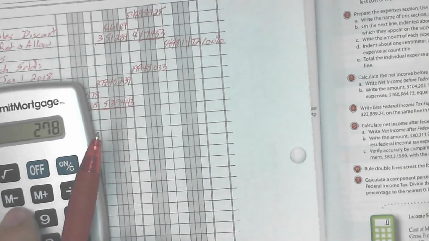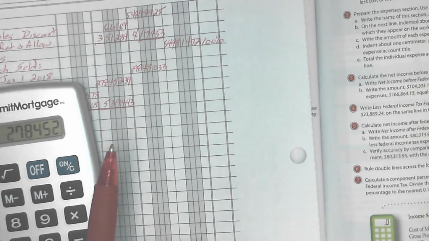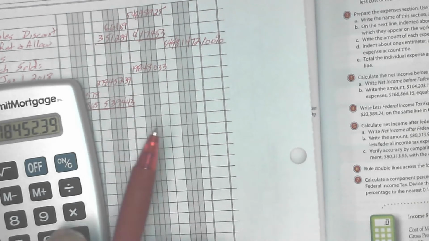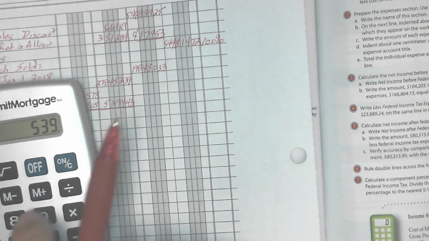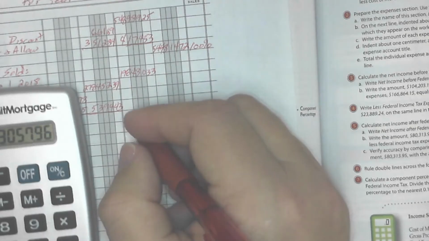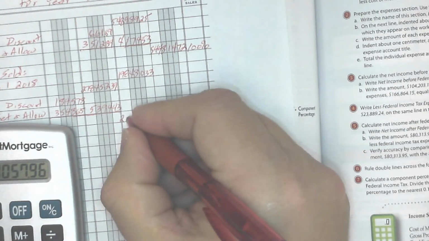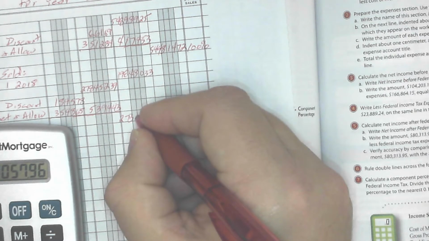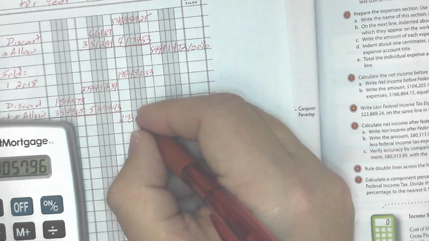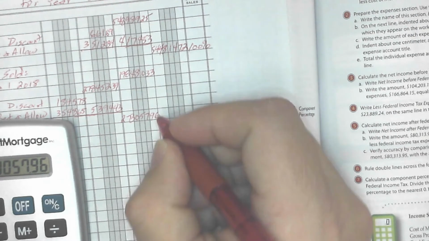So 278,452.39 minus 5394.43. So it leaves 273,057.96.